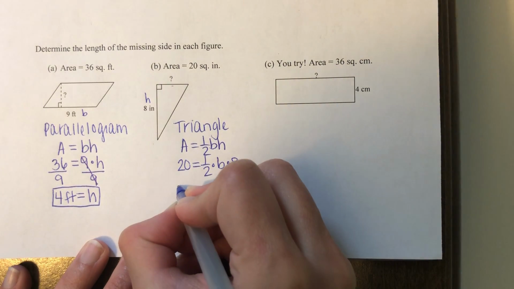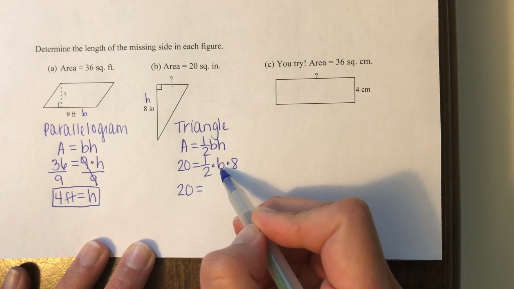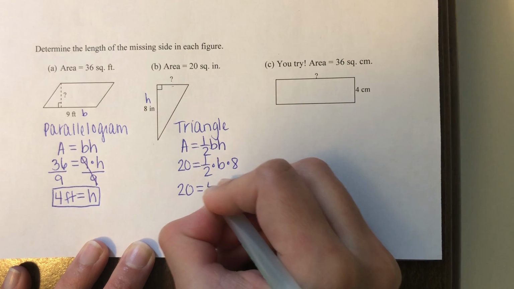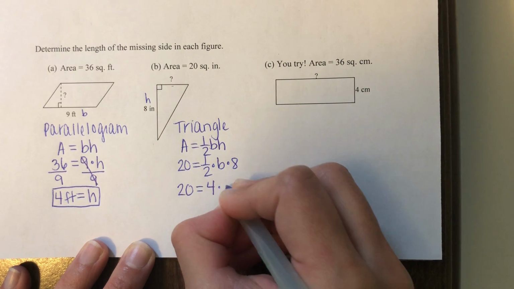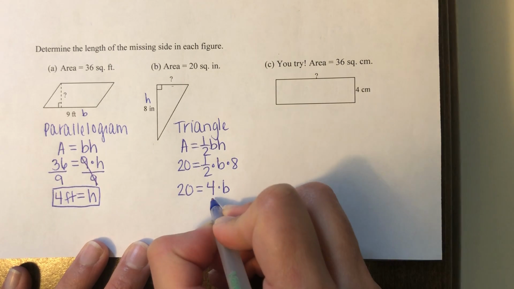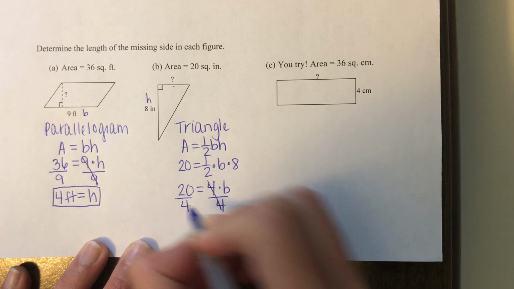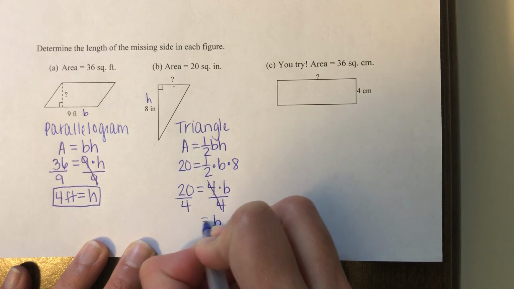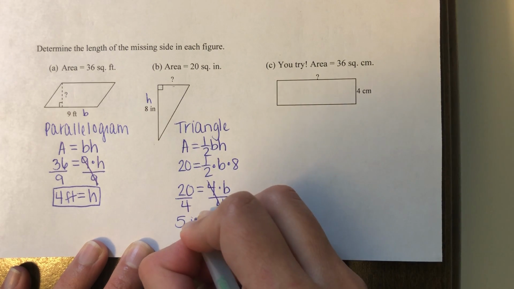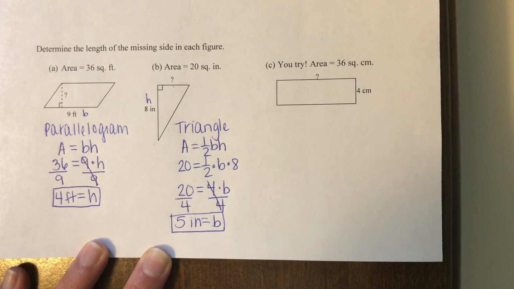Remember, I can take half of whatever I'd like on that side of the equation. I can't do half of B because I don't know what B is, but I do know what half of 8 is, which is 4. Bring down the times B. And now we're back to an equation. Opposite of multiplying is to divide. Do it to both sides. And the base is 5. Unit is inches. It's not area, it's just the base, so we're not going to put that little exponent on it.